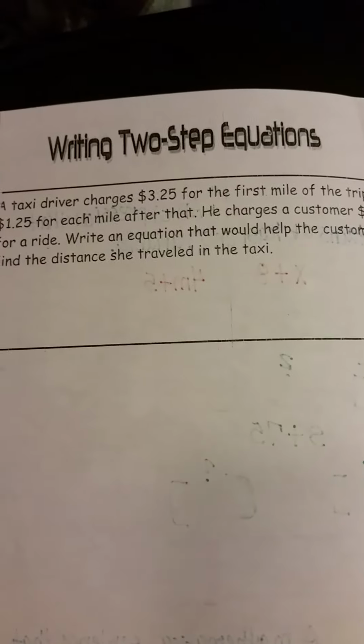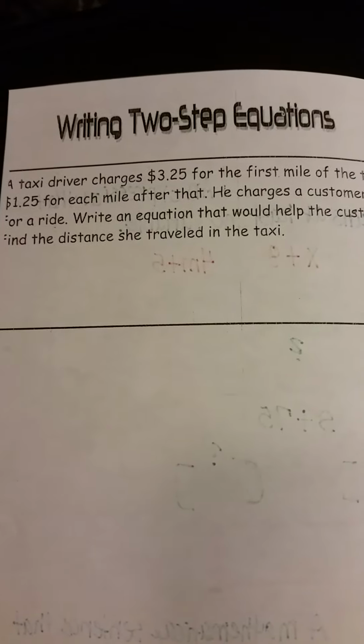We have a taxi driver who charges $3.25 for the first mile of a trip and $1.25 for each mile after that. He charges a customer $17 for a ride. We're going to write an equation that would help the customer find the distance she traveled in the taxi. Bear with me because I'm going to give you time to write this down as well. There are 3 steps that I want you to follow whenever you're trying to write an equation.